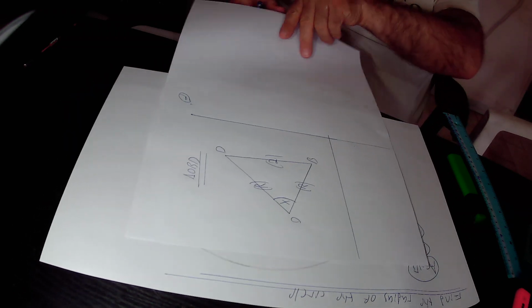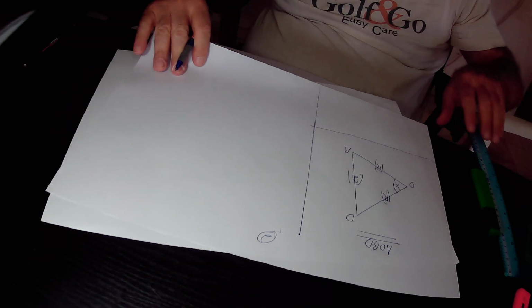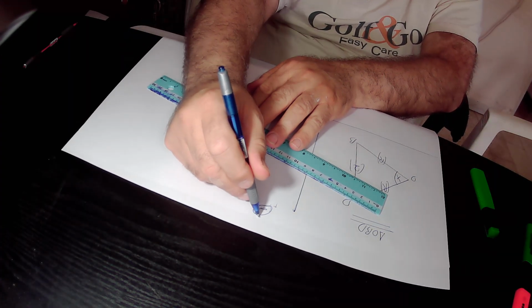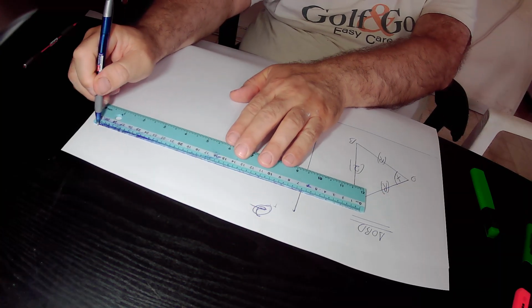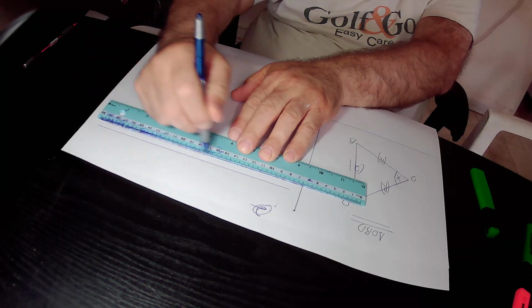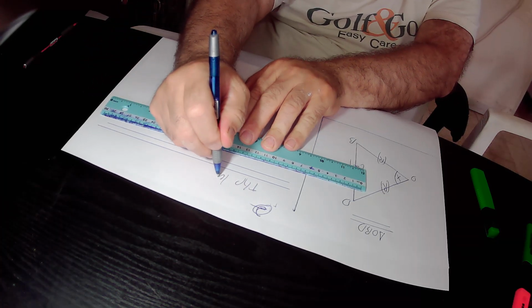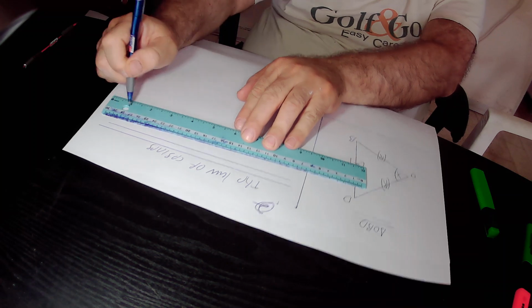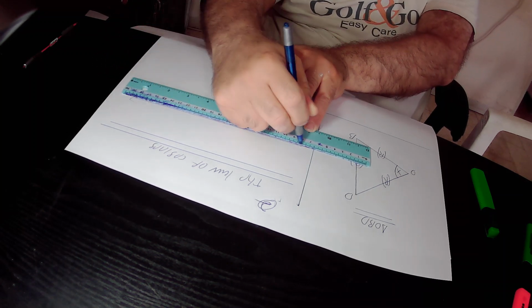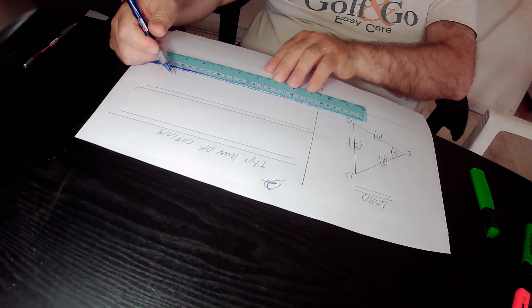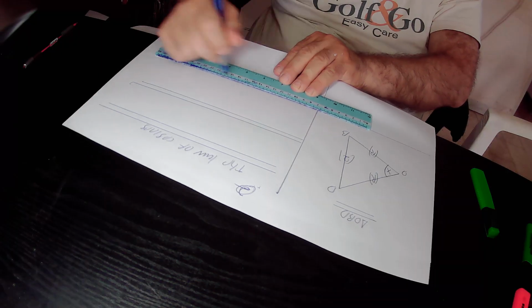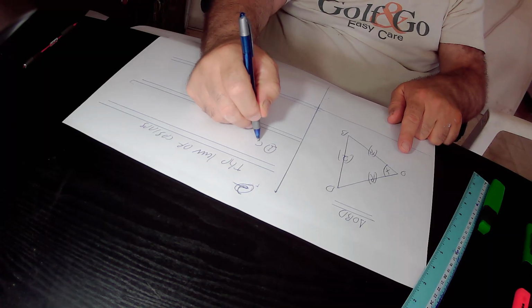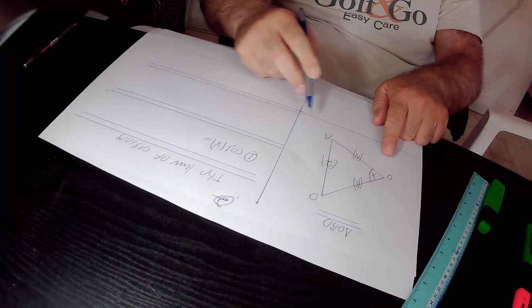According to the law of cosines in triangle OBD, cosine x equals OD squared.